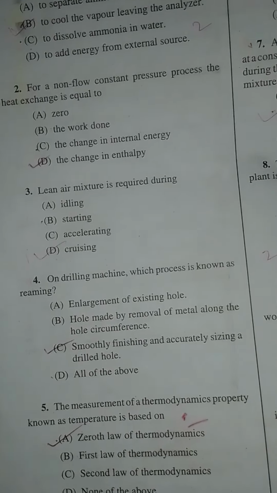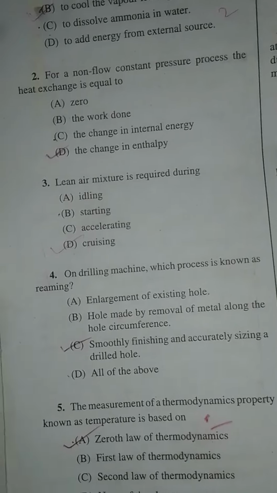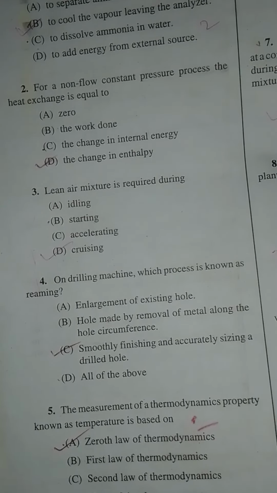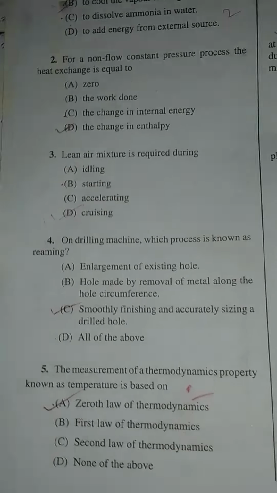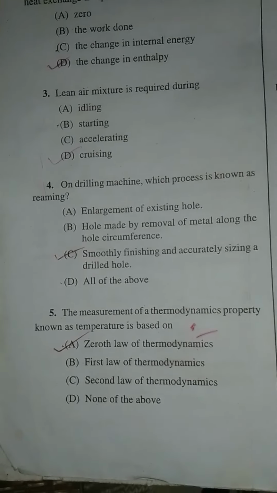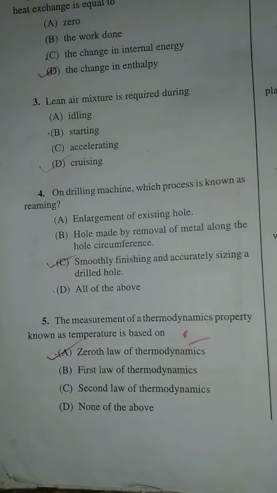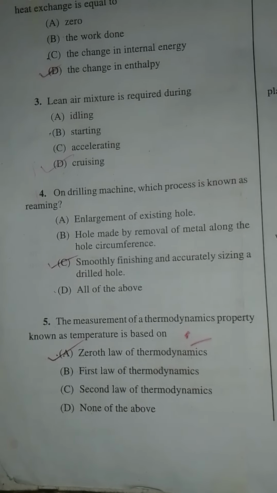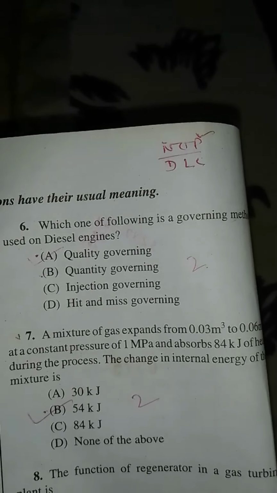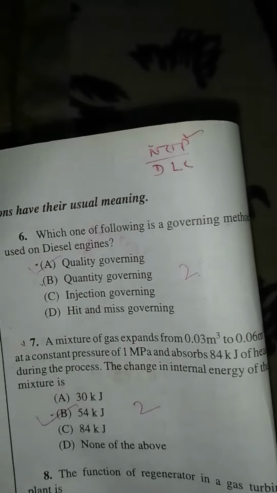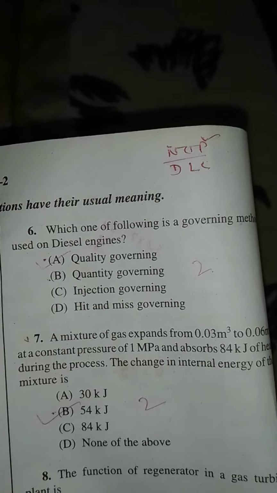In an ordinary machine which produces known as reaming, smoothly finishing or accurately sizing drilling hole. The measurement of a thermodynamic property known as the temperature is based on the zeroth law of thermodynamics. Which of the following governing method is used for diesel engine? Diesel engine কোন ধরনের গভর্নর?